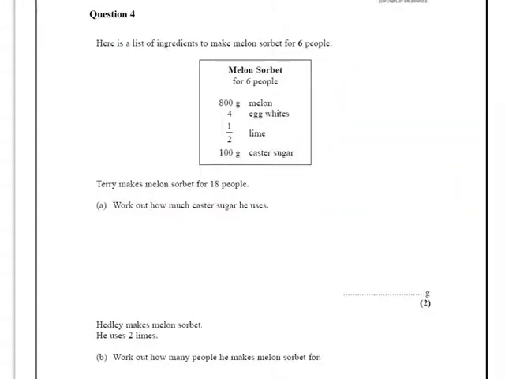Okay, so here we have a recipes question. The recipe is obviously for 6 people. It's a melon sorbet for 6 people, and Terry wants to make the sorbet for 18 people. So we need to work out what the mapping is to go from 6 to 18. What calculation do we do to go from 6 to 18? Well, this is fairly simple. It's just times by 3.